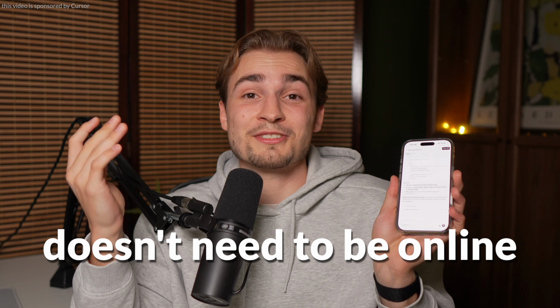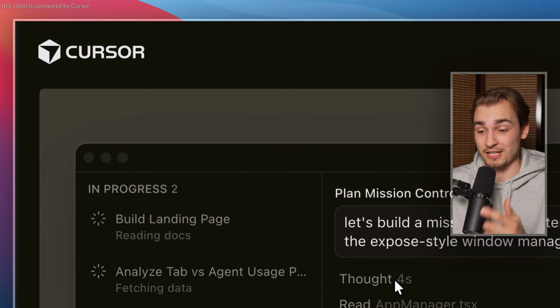This is my thread where I prompt the agent to do things in my repository, and my phone doesn't need to stay online. I can just turn it off and it still works. All of this magic feeling thanks to Cursor.